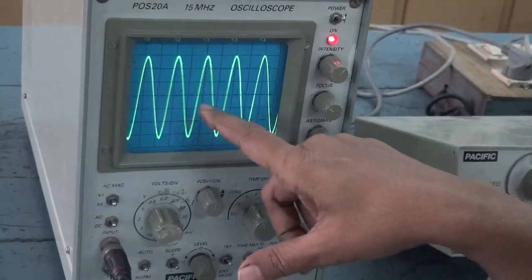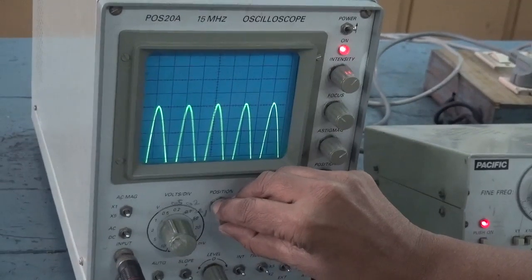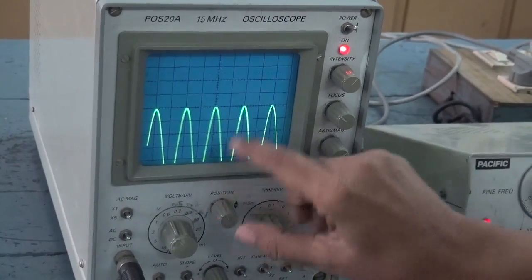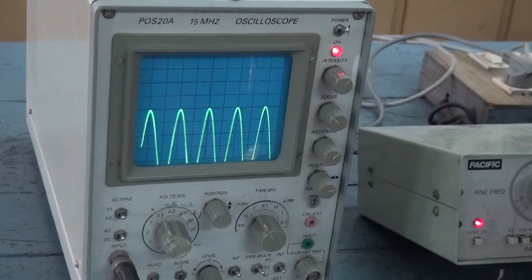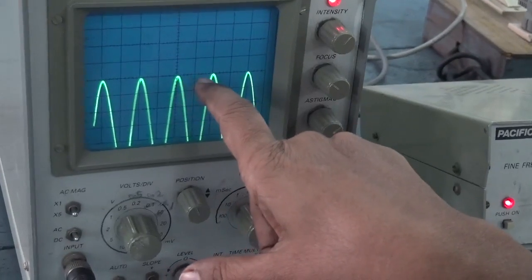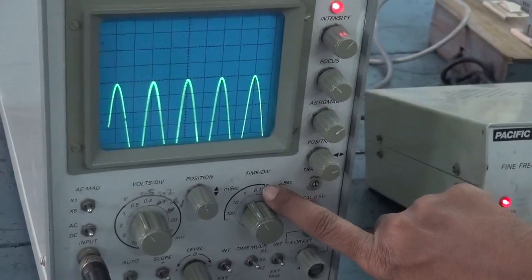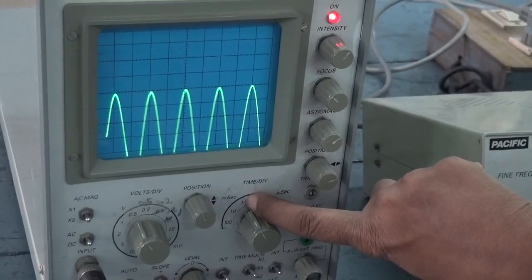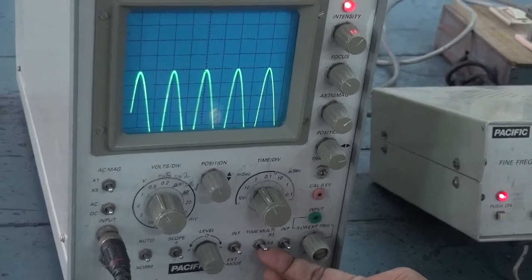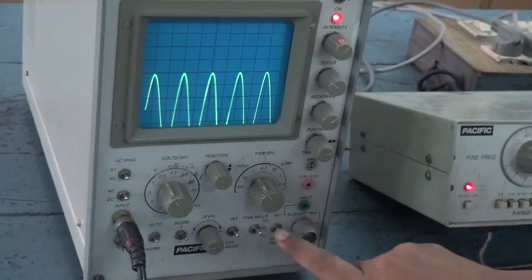And you know time is always plotted on the x-axis. So the number of divisions on the x-axis between one positive peak and the next peak, from here to here, will be called the time period. So now let us see how many divisions there are from this peak on the x-axis. One division, exactly 2 divisions. Now this is the time base or time per division. It is kept at 1 millisecond. And you have to see the multiplier. The multiplier is into 1.